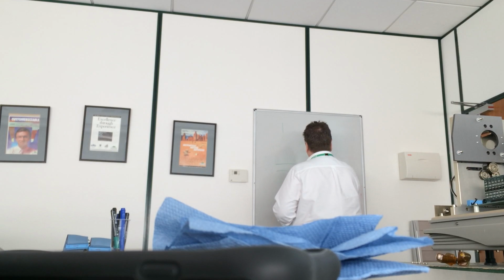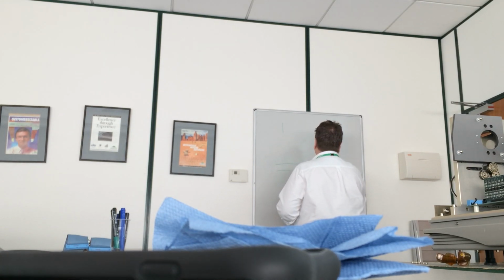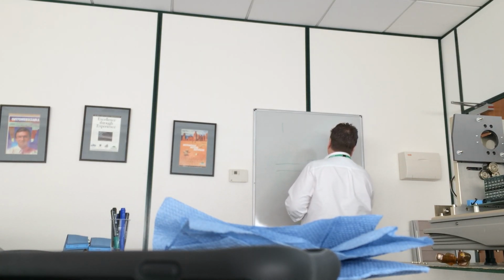This is our laser. We'll put our flow cell here. We'll put our detector there. Sorry, the receiver lens there. And there's our detector.